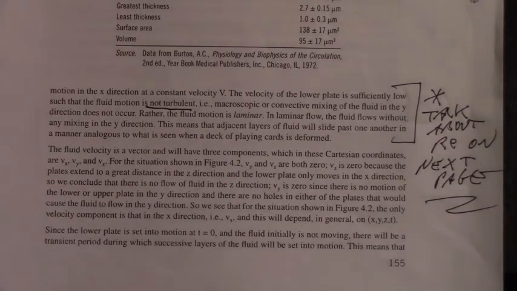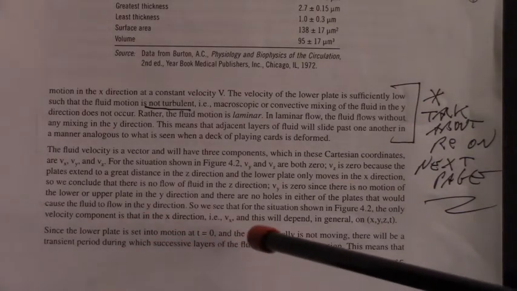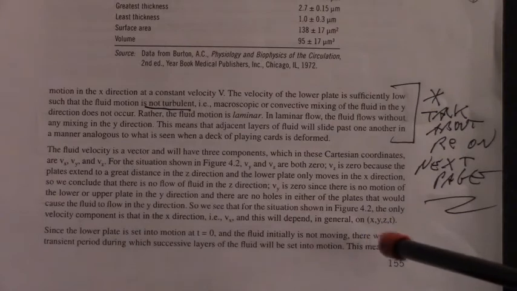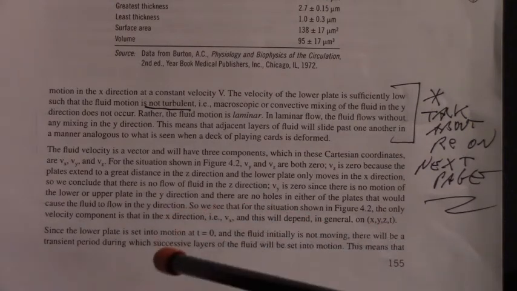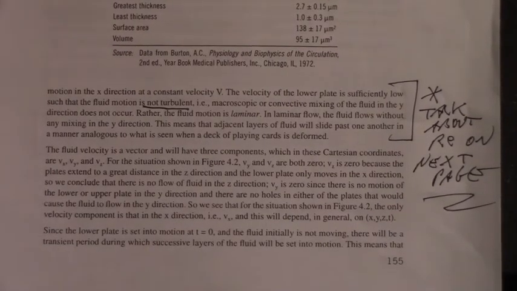So there's an unsteady startup period, and then the velocity may depend on x, y, and z in a general sense. Now, since the lower plate is set into motion at t equal to 0 and the fluid initially is not moving, there will be a transient time period during which successive layers of the fluid will begin to move.